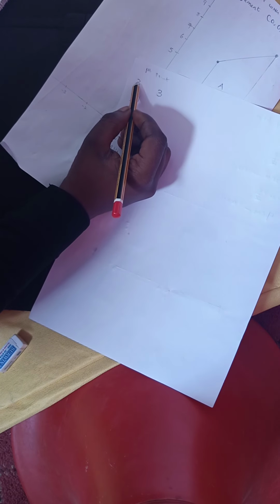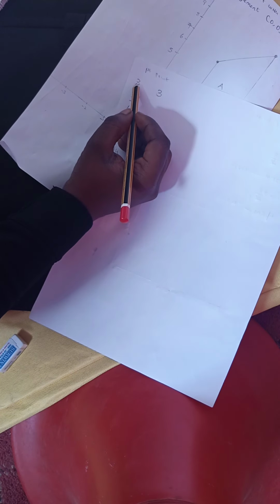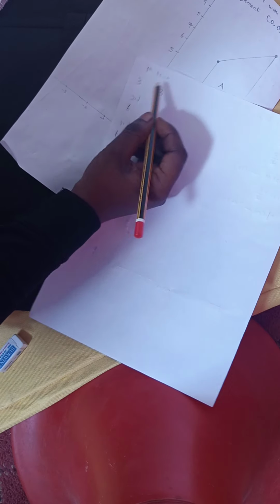Now we are to determine our new shape. We have to look for our new shape with the help of the scale factor of 1/3 that was given to us. So how do we do that? Now let's solve for this one. The first one here, which is 3. Don't forget, we are going to multiply every number by 1/3 to get the new shape that we were asked to do.